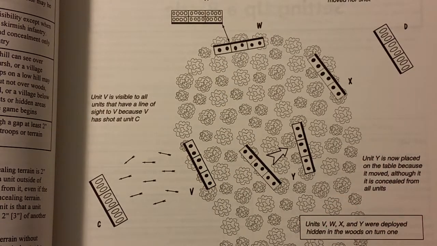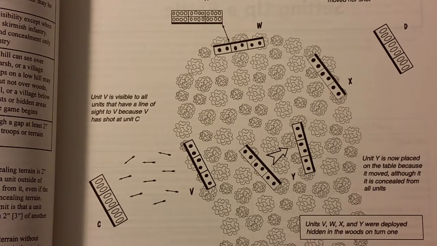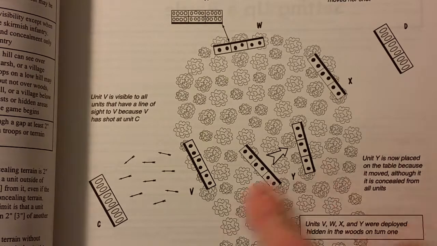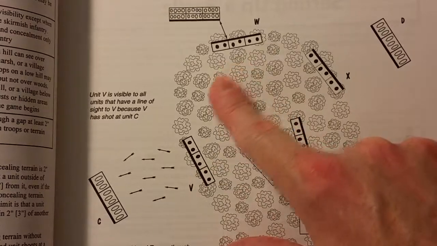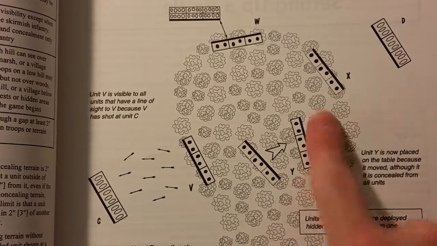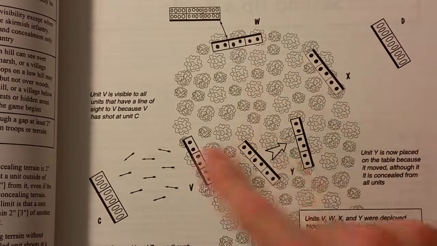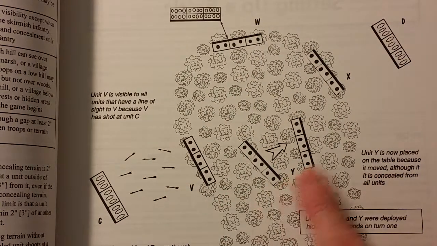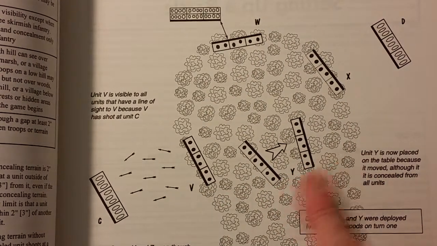That's nice. Showing nice schematic diagram style images of the bases and units.